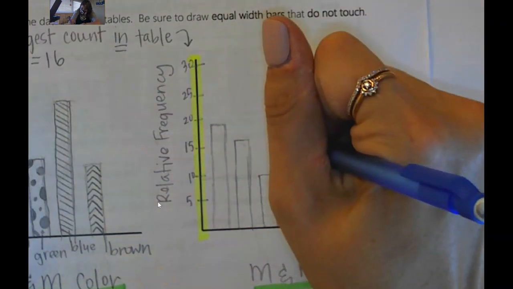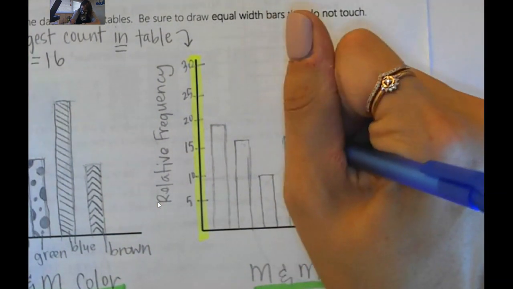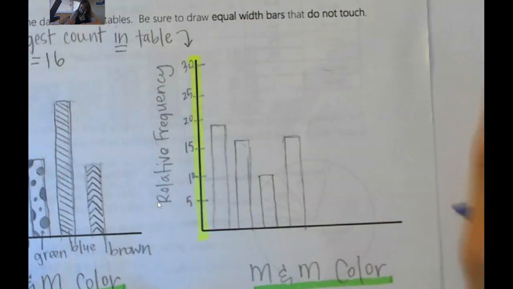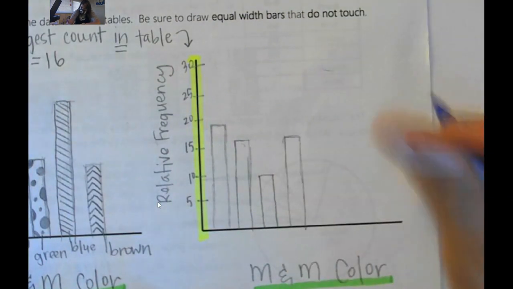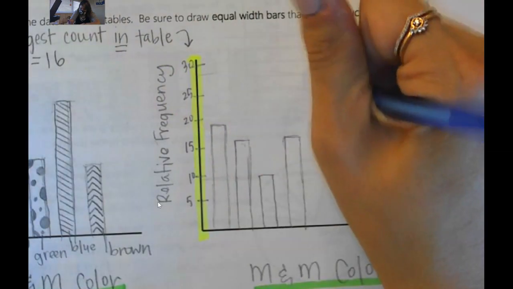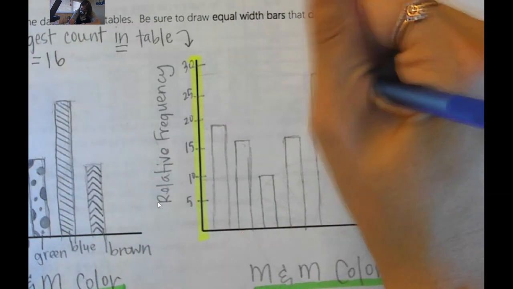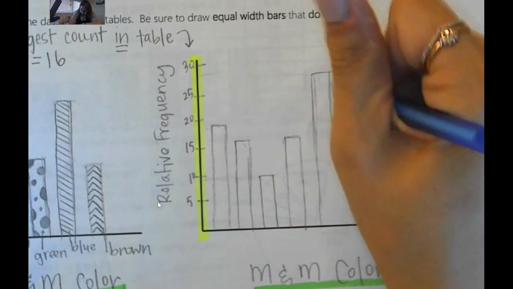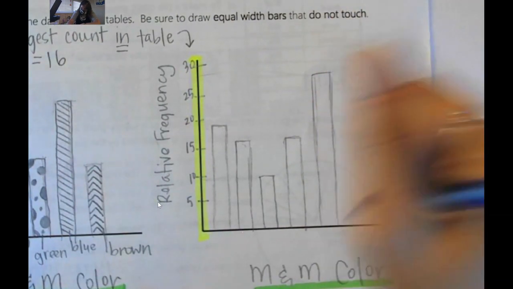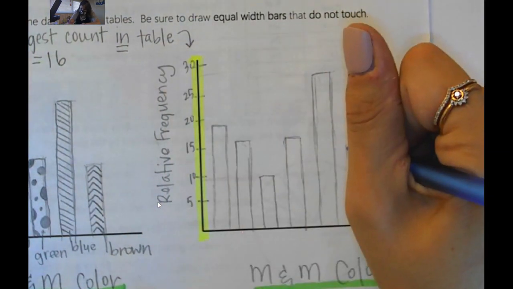Back up to 16. Then I gotta go as high as 28. And then 14 is my last one.